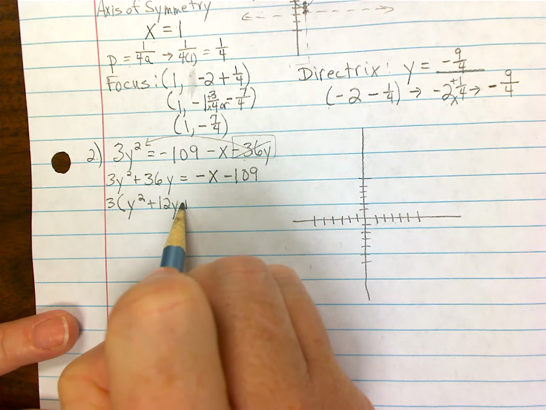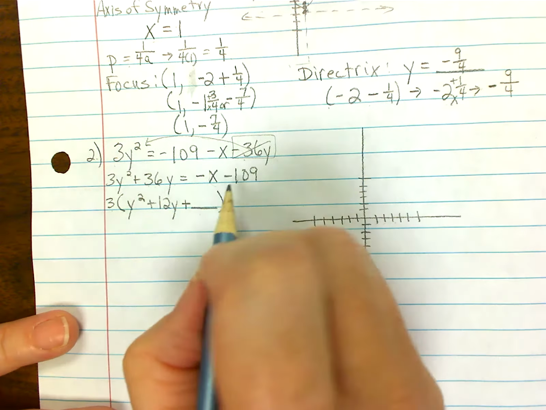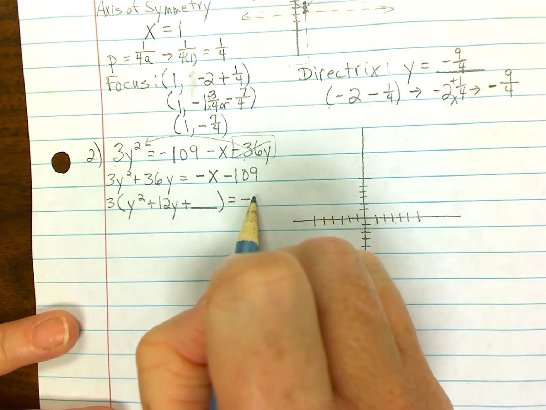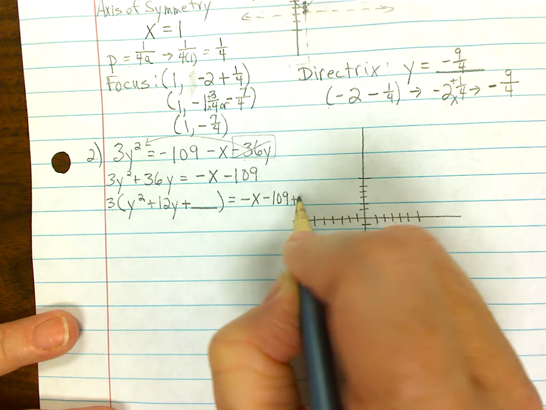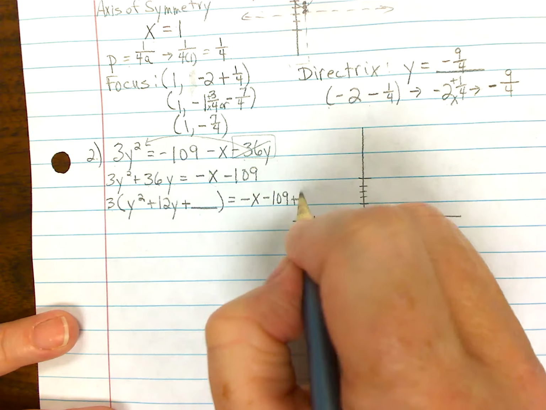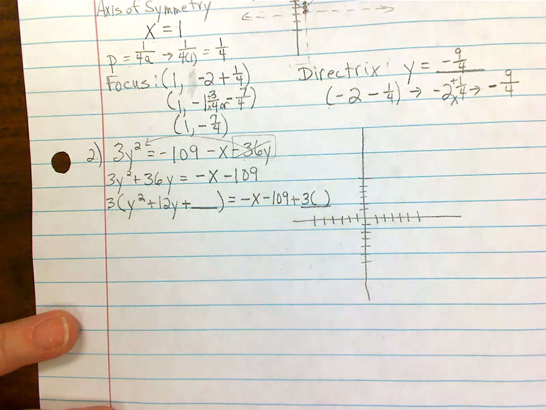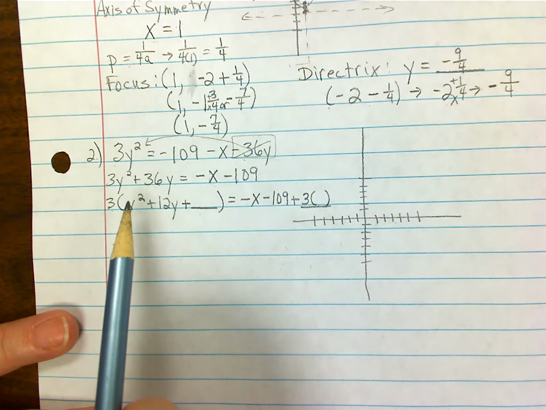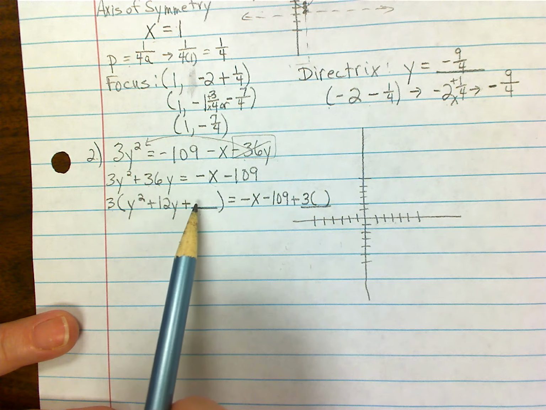And we have to complete the square on this one. So plus something equals negative x minus 109 plus, since this was multiplied by 3 ultimately, over here it's got to be 3 times that value. Because if we checked it, we would do 3 times this, 3 times this, do the distributive property.